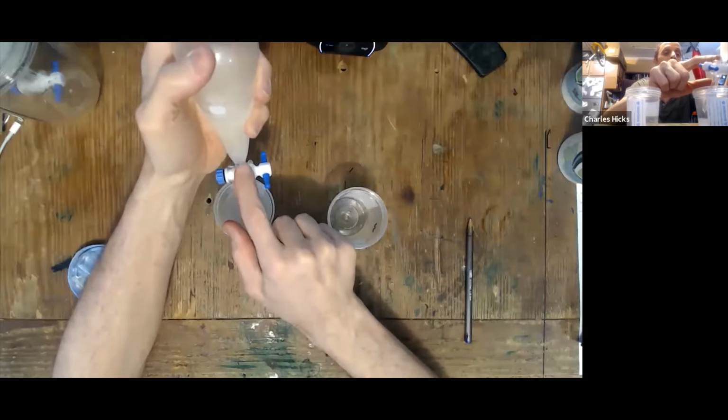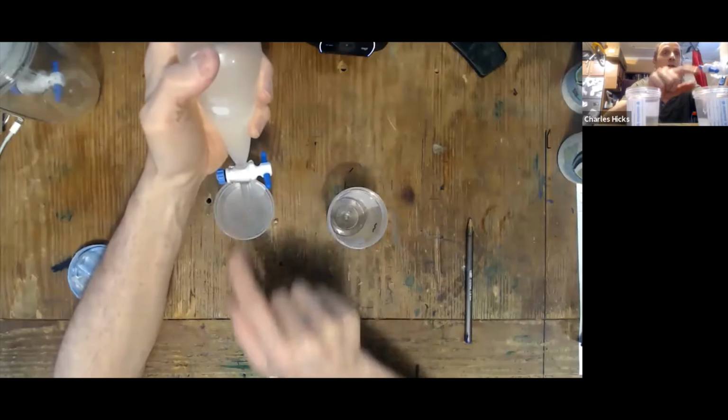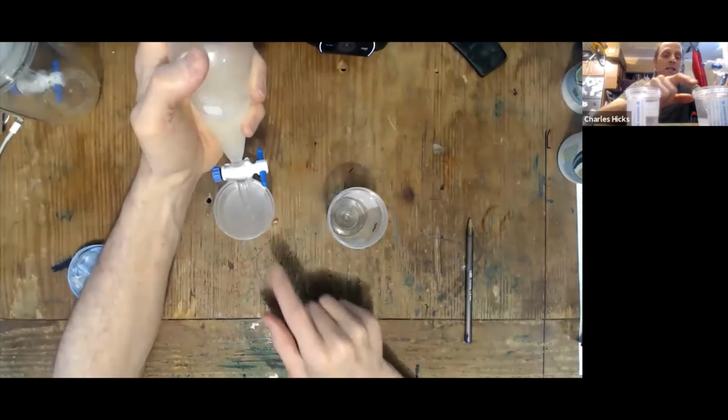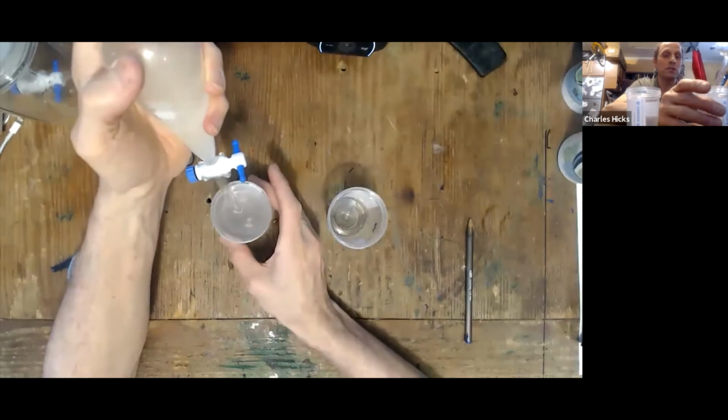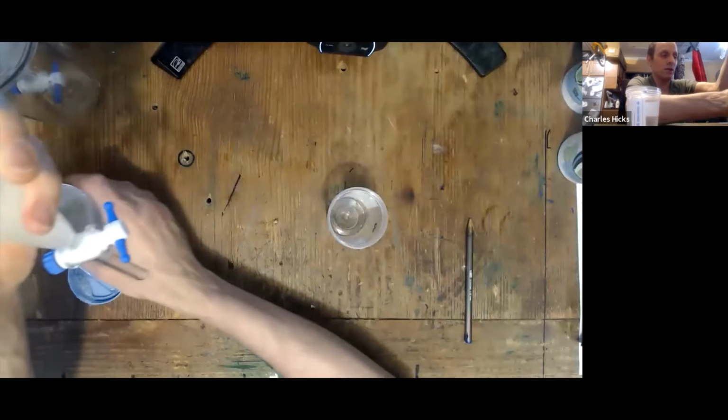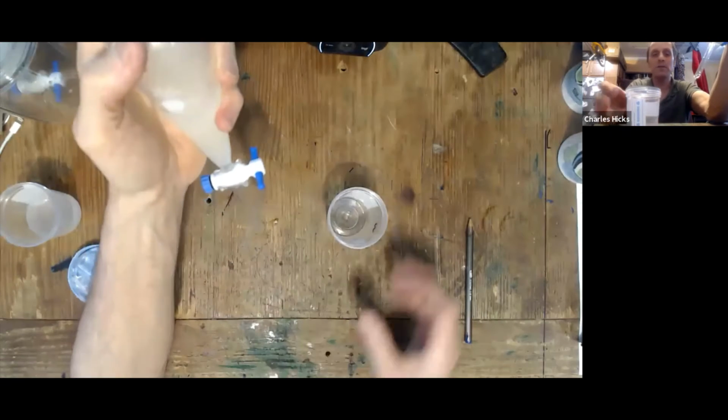You may see some emulsion layer also. You may see a third layer that exists between the two. You don't want to draw any of the emulsion up with either one of the layers you take out of here. So this I'll put on the side. This is my aqueous layer. I'm going to be working with that in the next part of the experiment. And I also have to collect the oil layer.